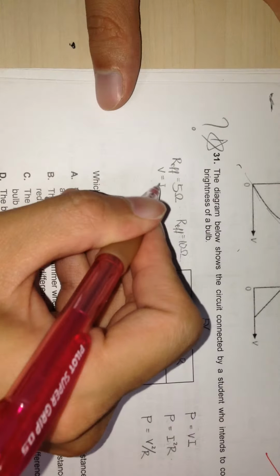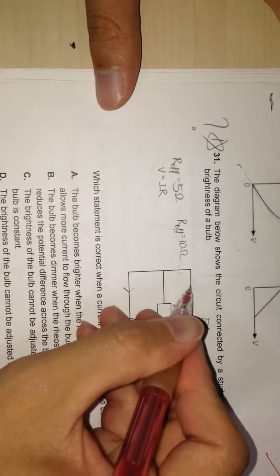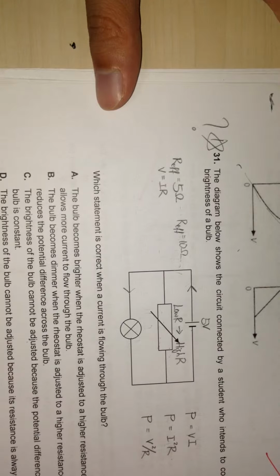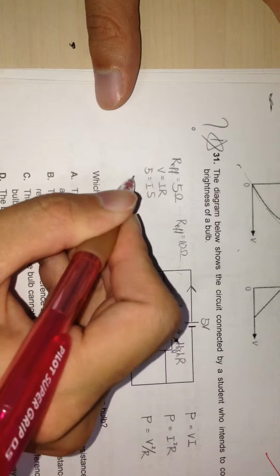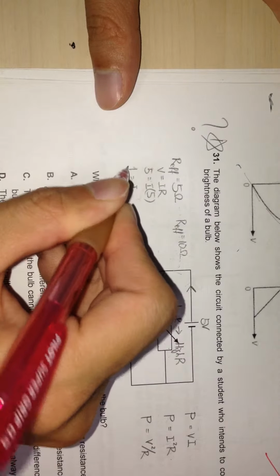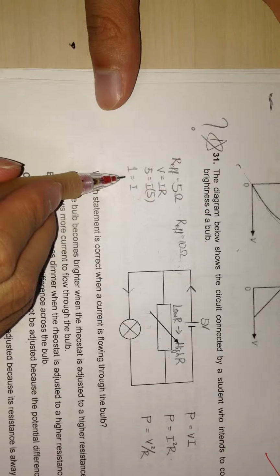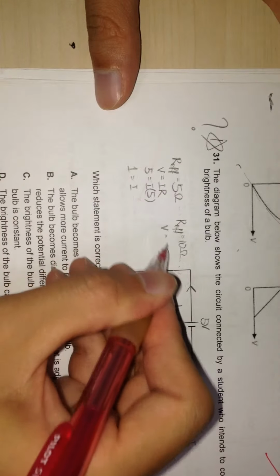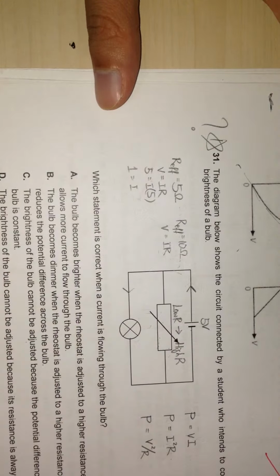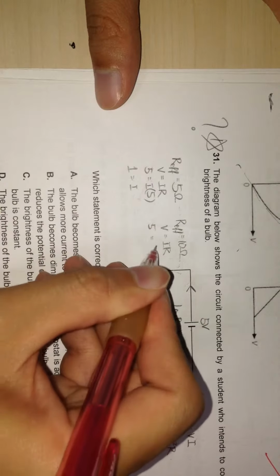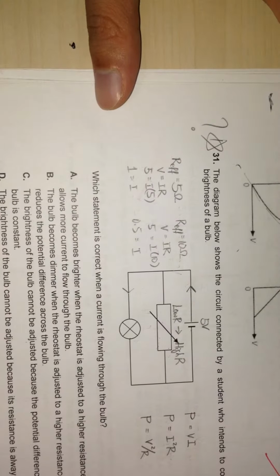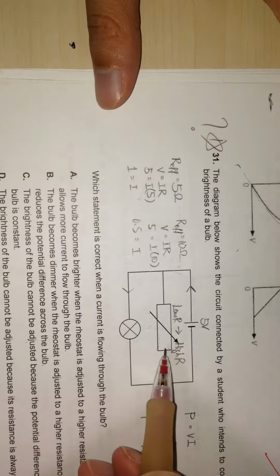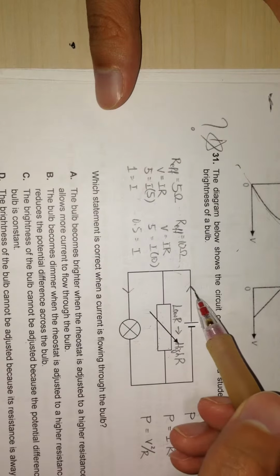Let's apply V equals IR at the source because I want to find out what is my source current. If I plug in the value, I find that in the first case my source current is 1 amp. Now I increase the resistance of my variable resistor, and I realize that my source current actually dropped to half amp. So by increasing the resistance, you are actually decreasing the source current.